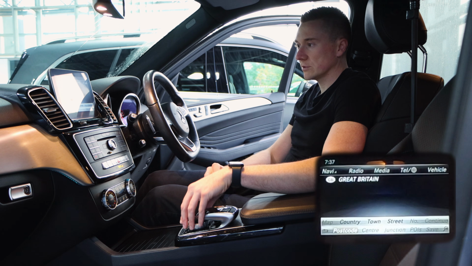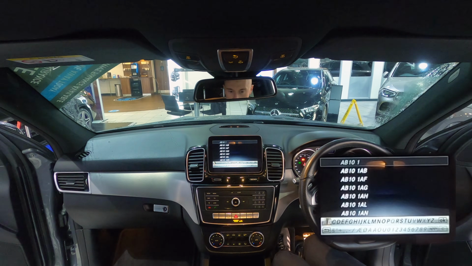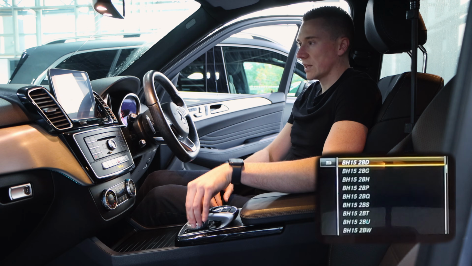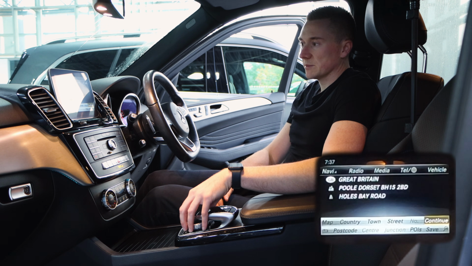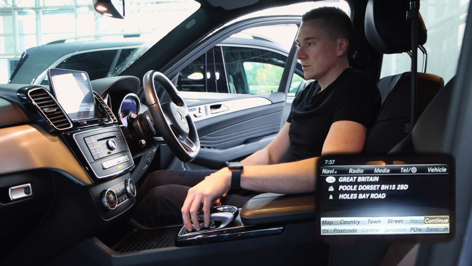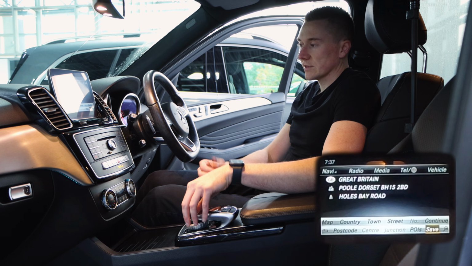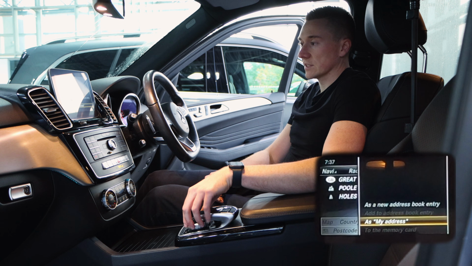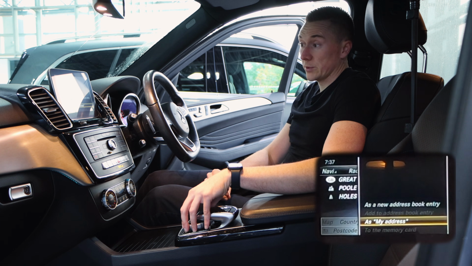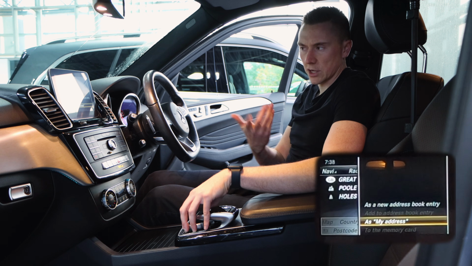But if we go to postcode, very, very similar to Garmin Map Pilot here, we can just type this in. So we can go BH15 2BD, and there we go, it's found a match. And then you can type in a house number if applicable. But if you go to save, this is how you then save the Sat Nav as like your home, for example. So if we go to save, we can save this as my address. That will purely just save it as my address. You can't change the name then.